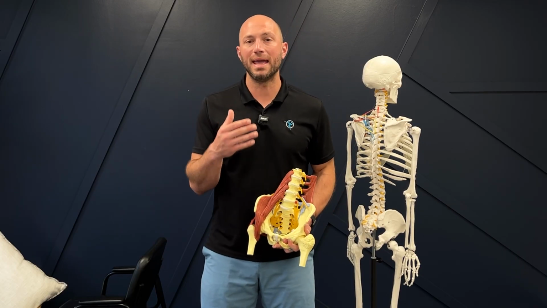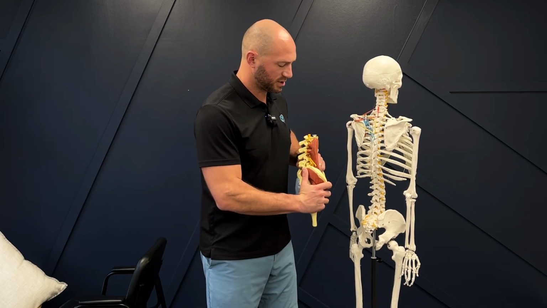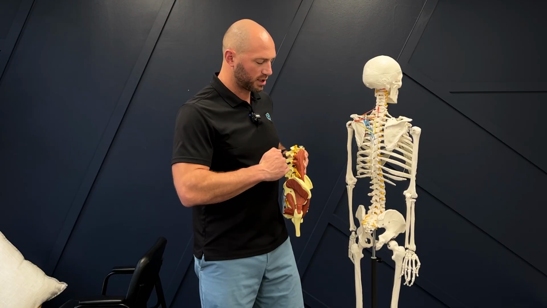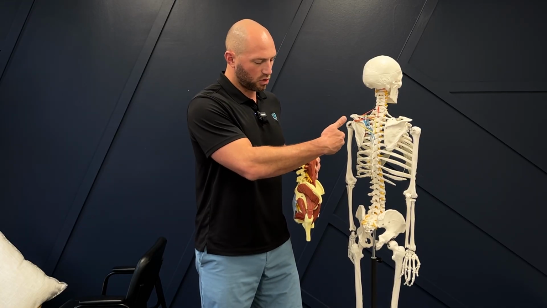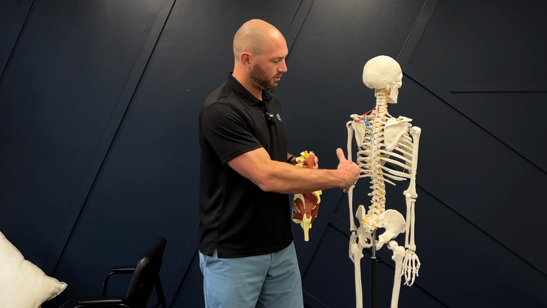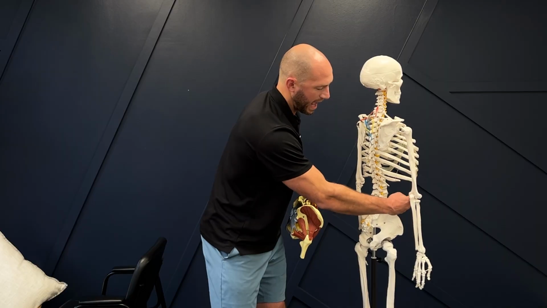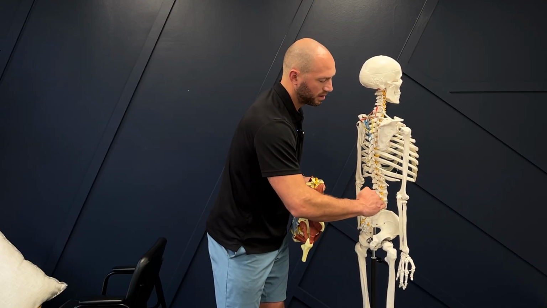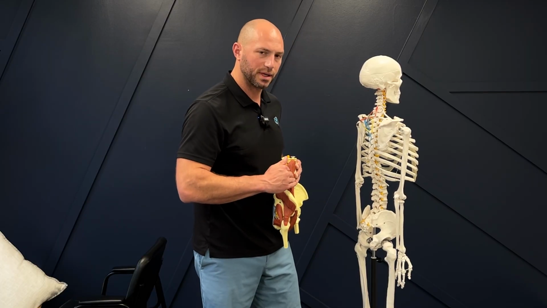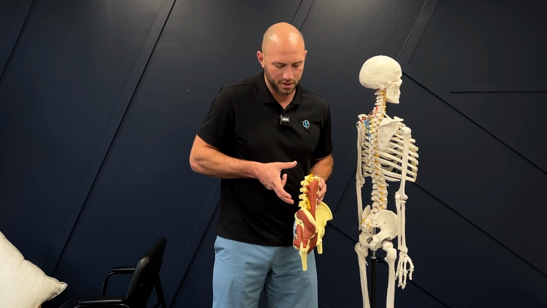Number 3, the main cause of low back pain that we see all the time is lower cross syndrome. So when we're looking at the spine right here, we're looking at a cross pattern. So crossing this way and crossing this way. So if I'm crossing here, my abdomen would be right here. So the same thing you can look at on this model. I'm crossing here, abs to butt, abs to glutes, and then low back to hip flexors. So here's our biggest hip flexor in the body. It's called the psoas major. And then our back extensors would be right here.